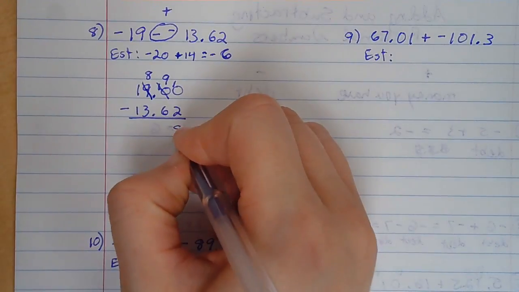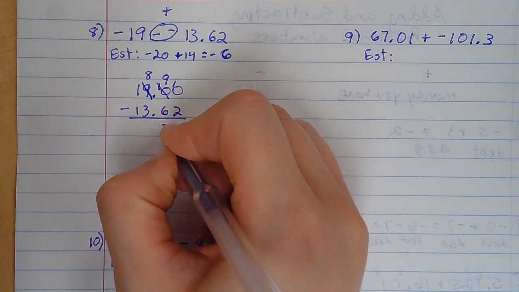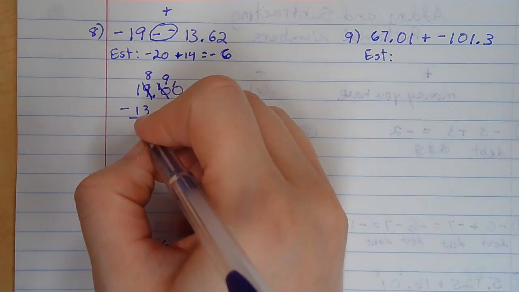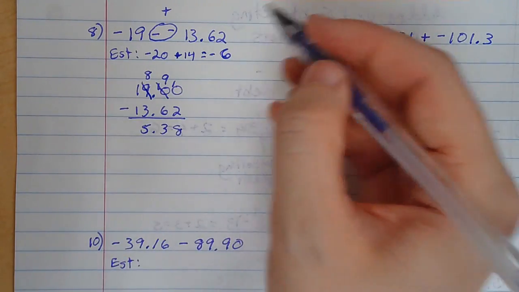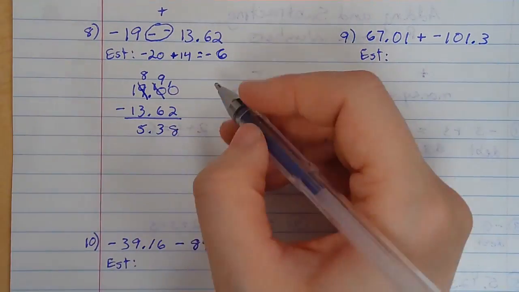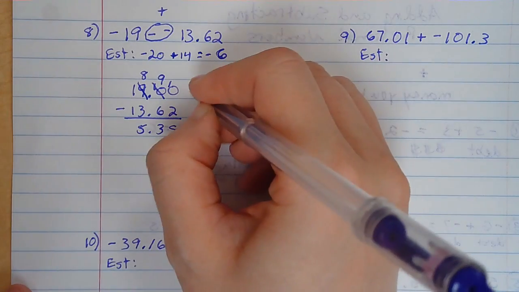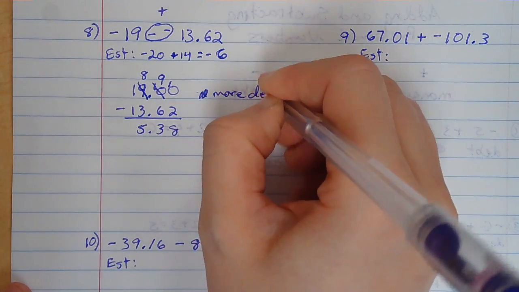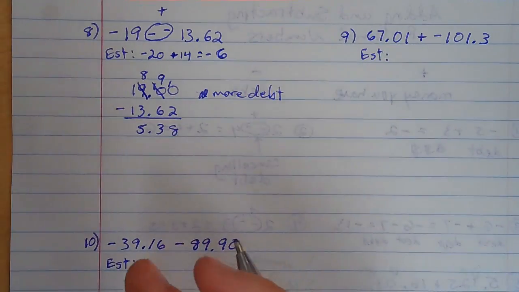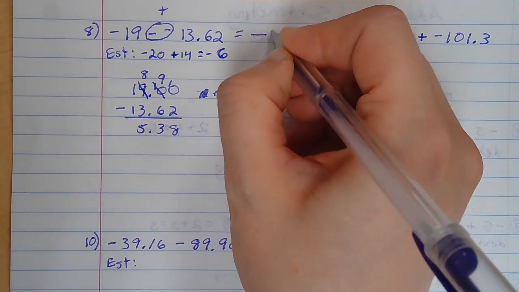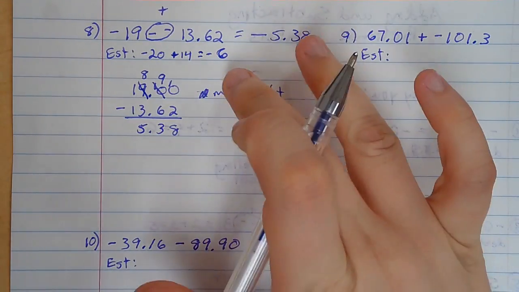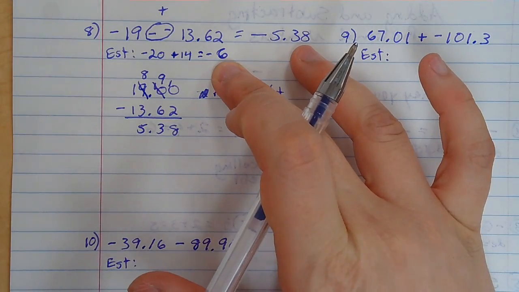So 10 minus 2 is 8, 9 minus 6 is 3, 8 minus 3 is 5, and 1 minus 1 is 0. And then remember that the answer does need to be negative because I had more debt than cash in my pocket. So my answer is negative 5.38. And that is pretty close to negative 6.